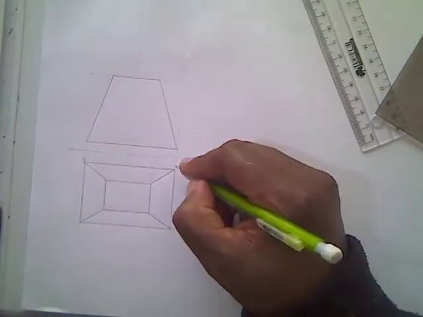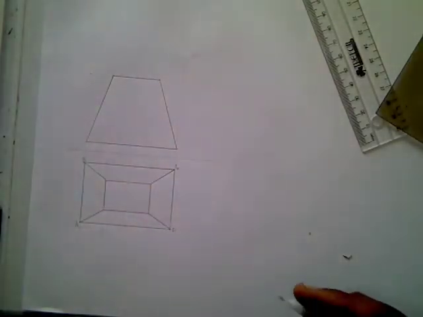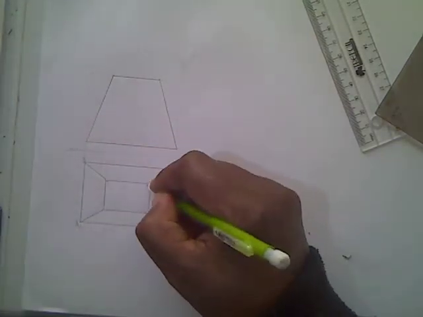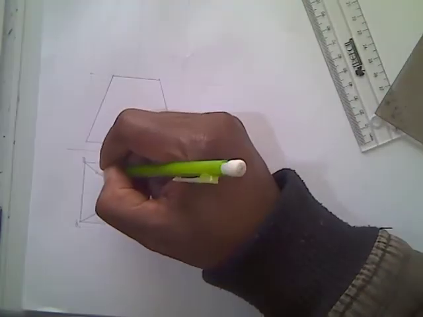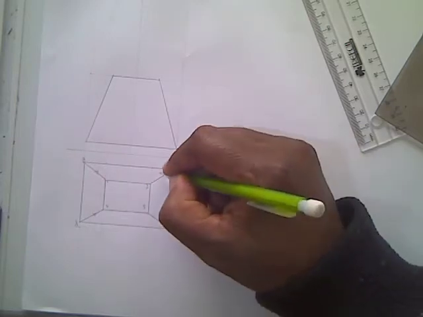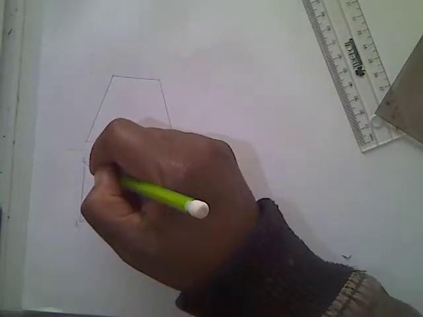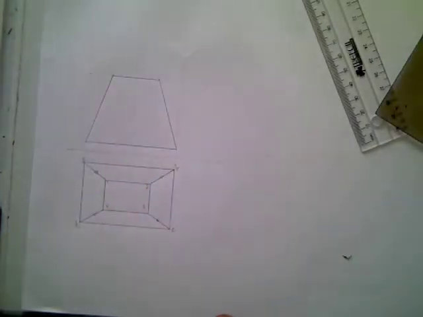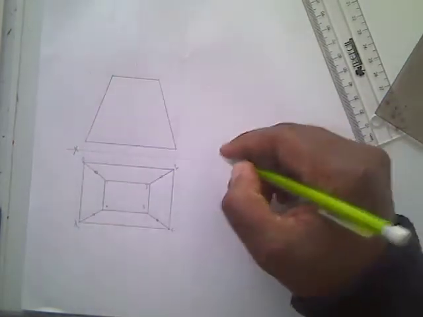I will say here it's A, B, C, D. You will know why, so that I don't get confused. Here I say 1, 2, 3, 4. And then I know that this side is equal to that, and that one, and that one. I'm making these small circles just to differentiate my sides. So now this is my ground line.